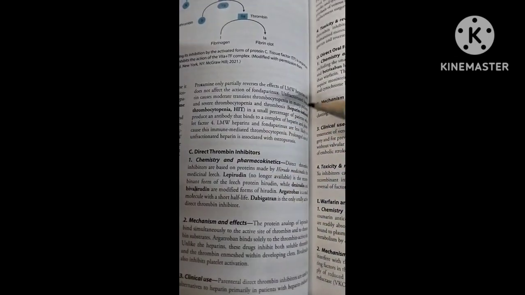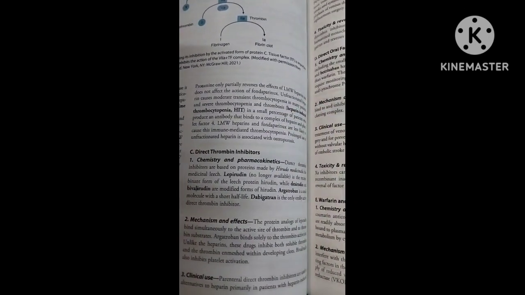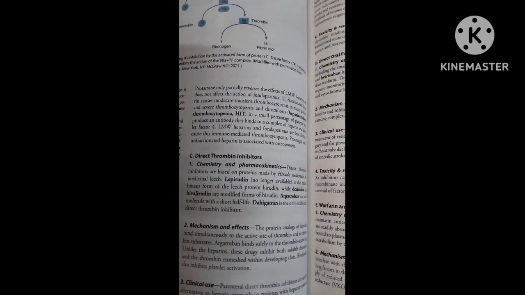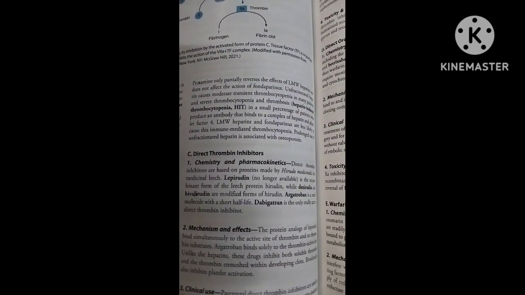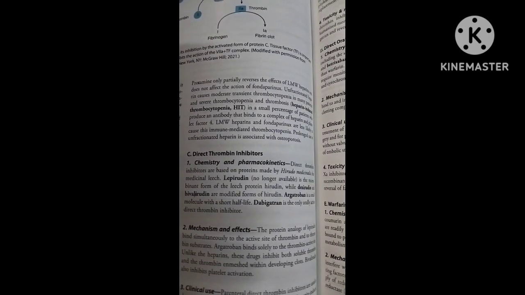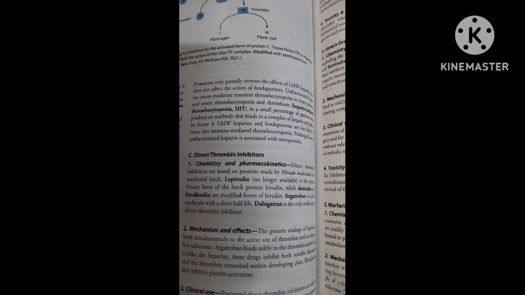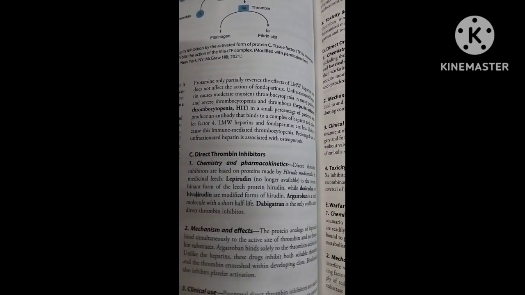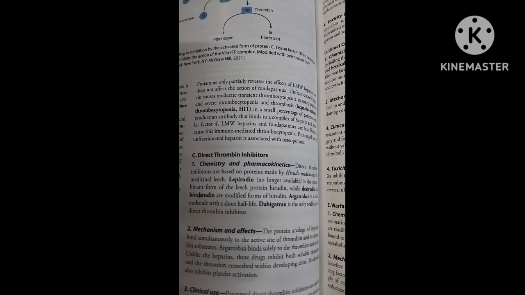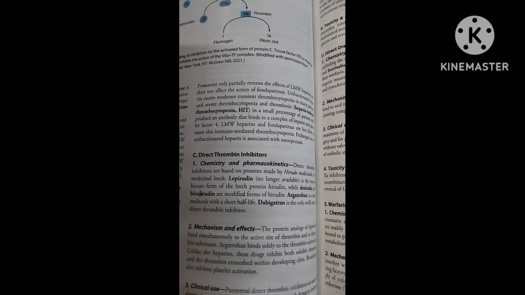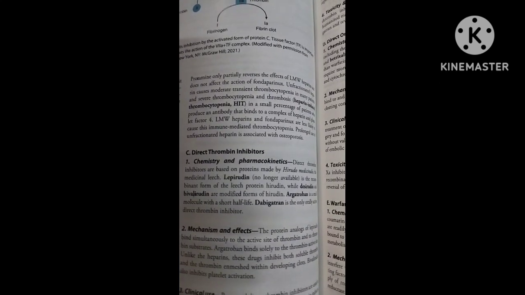So what is the contraindication? We cannot give heparin or UFH in people who have thrombocytopenia, which means that they have a lower number of platelets. And it can also cause thrombosis in patients. So we have a term called heparin-induced thrombocytopenia, in which a small number of patients produce an antibody that binds to a complex of heparin and platelet factor 4.